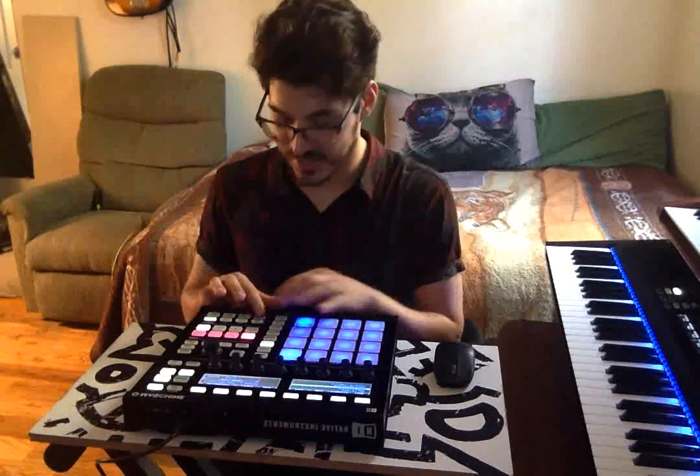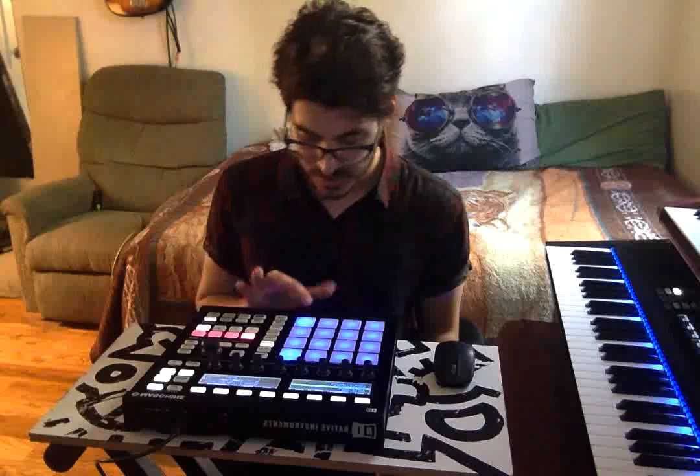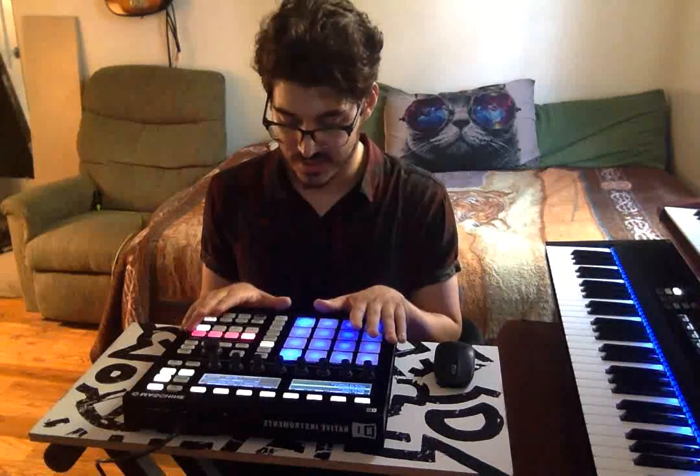You want to erase that with the Shift 9 button. You can always pretty much do any function that you need to do, whether it's copy, paste, clear, nudging notes left and right, all from the pads itself. The pads become a function when you hold down the Shift button.